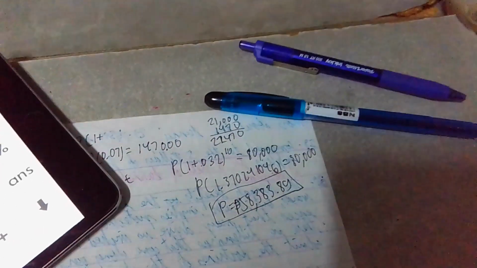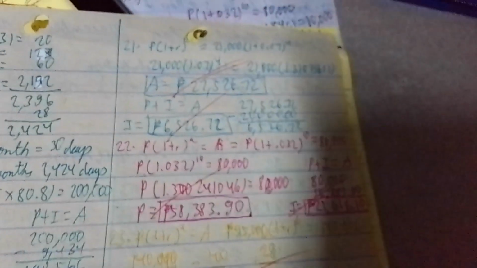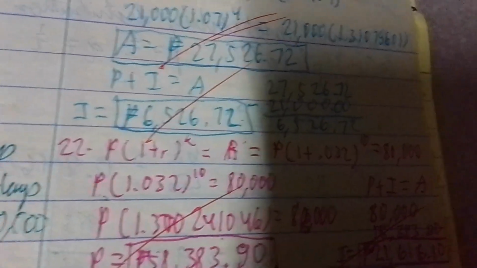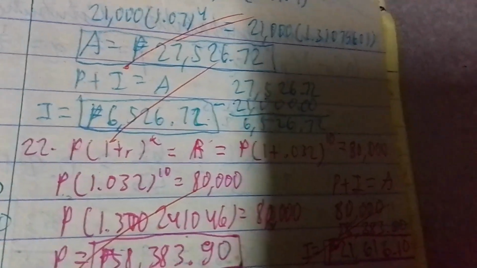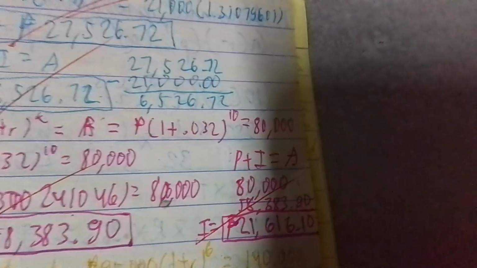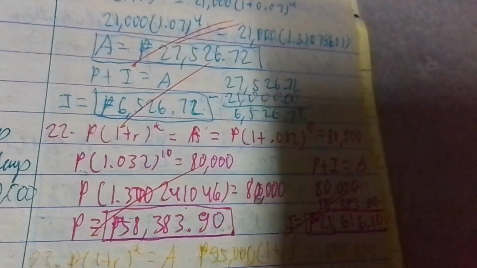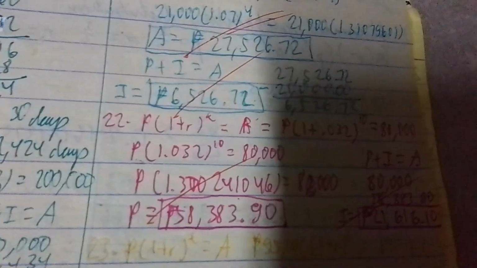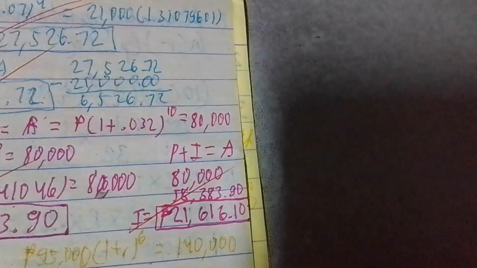Now going back to my solution sheet, ito yung ginawa ko sa solution sheet. So, we apply the formula, and then we get the A, diba? So, this is what I get. And then, simplifying the formula, I should get 1.032 raised to the 10th power. And doing that, so will give me this number. And then, we divide both sides. Tama, we should get this value of 58,383.90 pesos. Or 0.8817. And then, to get the interest, you just subtract.